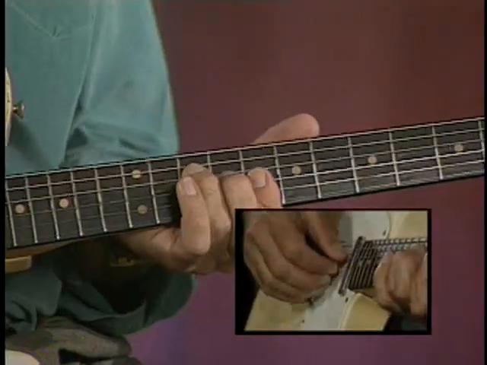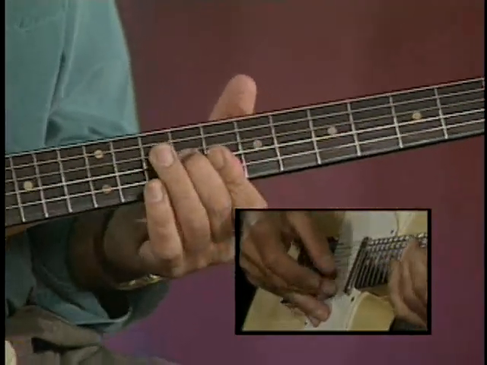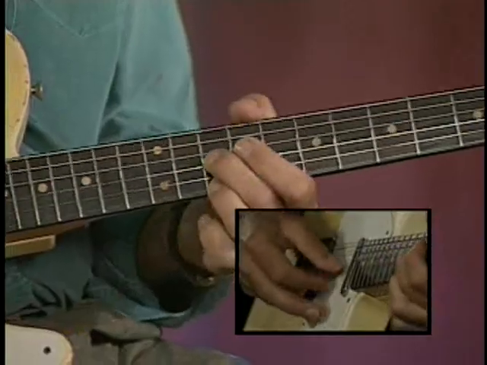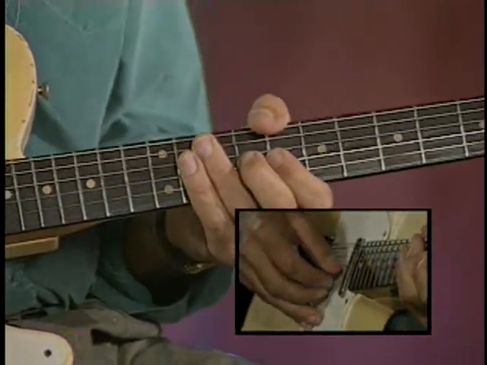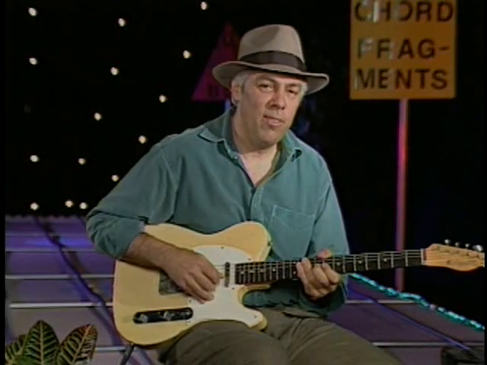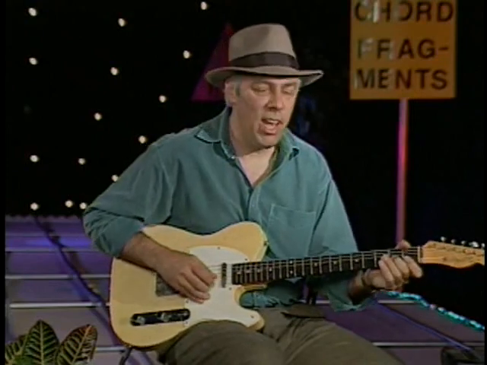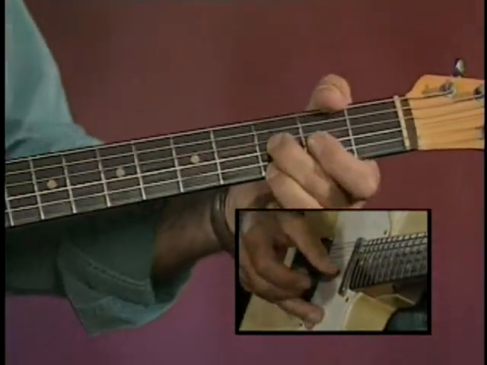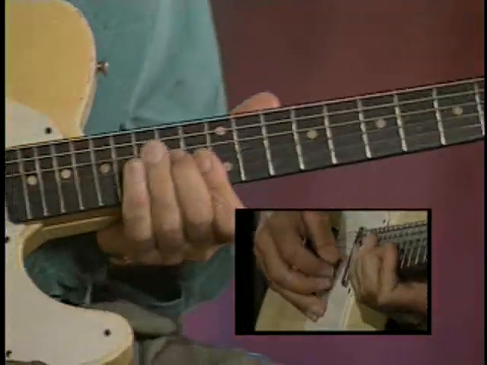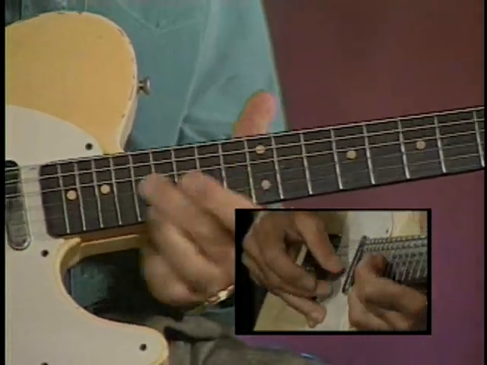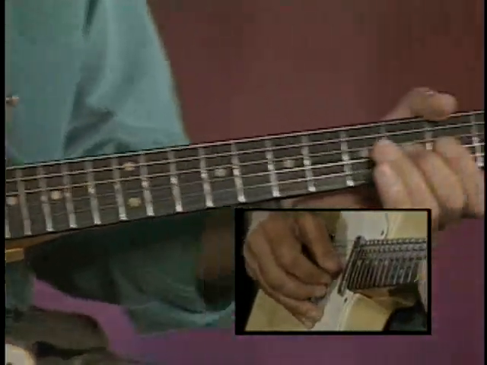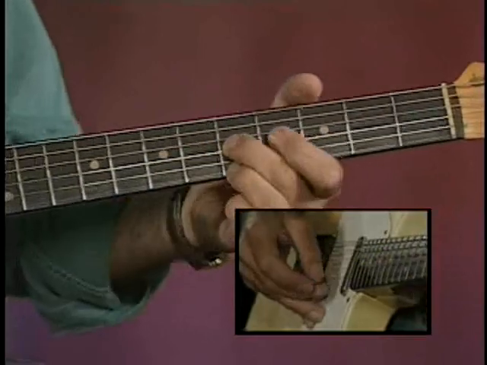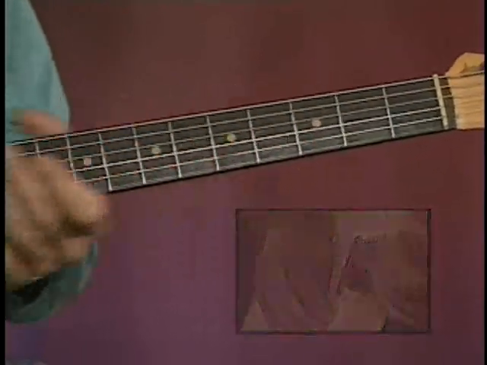So let's just get oriented here. The C is going to be up here at the 8th fret. And sure enough, F and G, the 4 and 5 chords, are the other 2 chords we need. So there's an F here. Of course, there's another one way up at the 13th fret here. And there's a G down here. So here's a little bit of Careless Love.